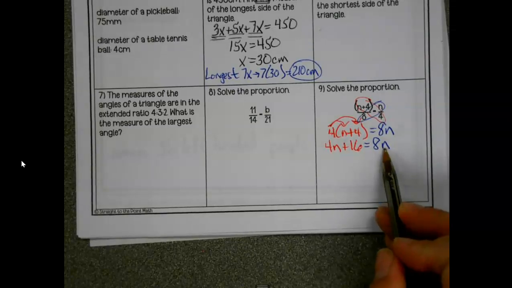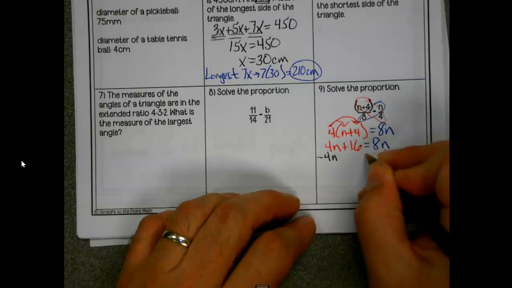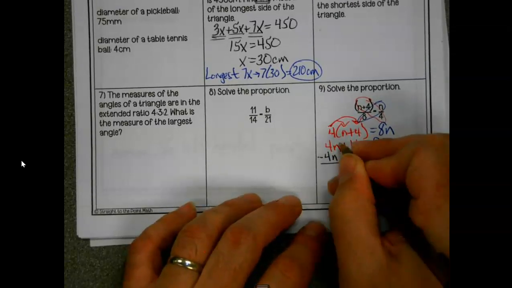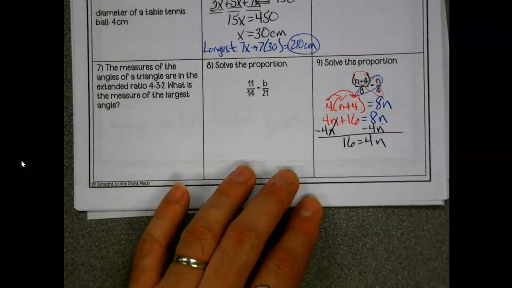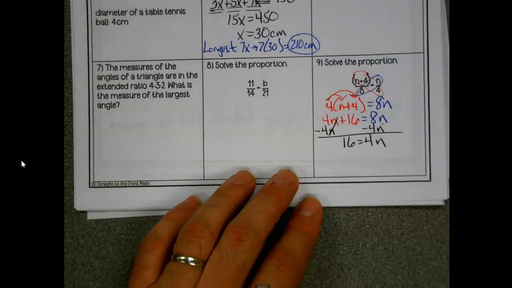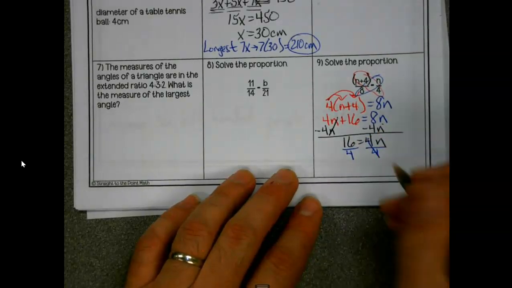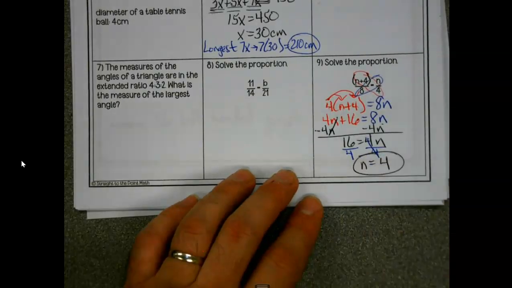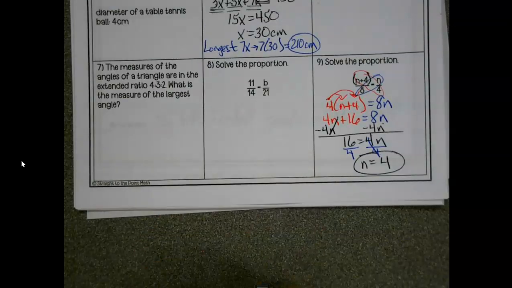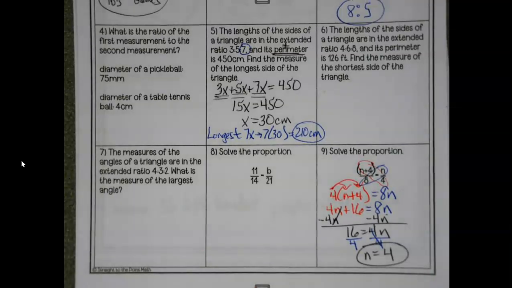Since this side with the blue only has n's, I'm going to move all my n's to that side so I don't get confused and not have anything on one side. So move that up a little bit here. And then what's my last step going to be? Yeah, we're going to divide. And get to my answer there.